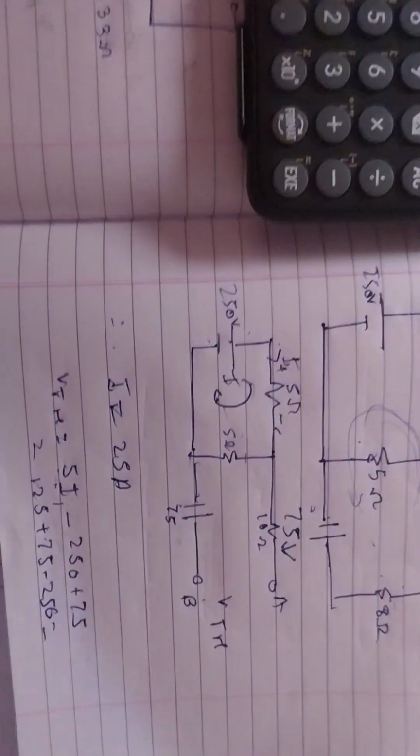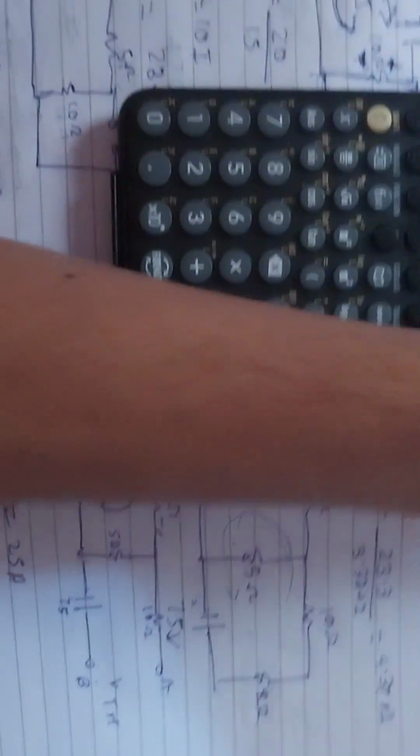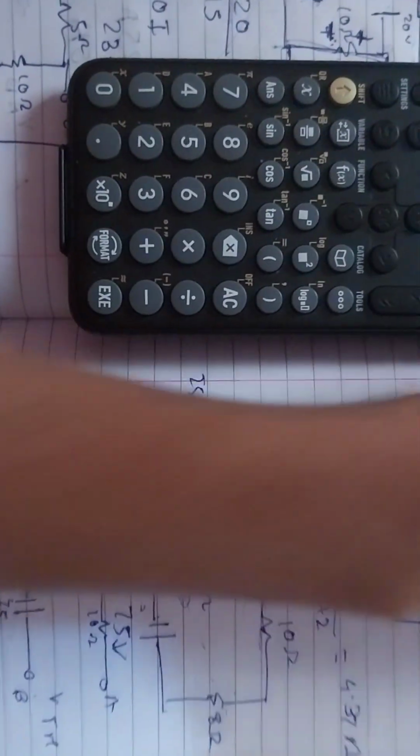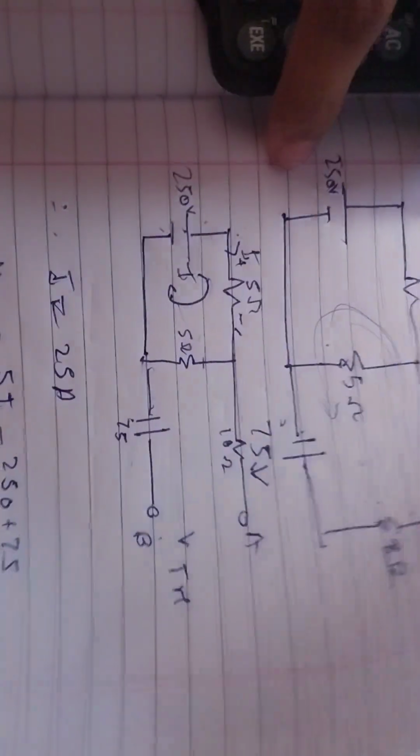I'm bad at calculations, it's 50 volts, and in Ravi Singh it's 50 volts, so the answer is matching. You can calculate the RTH easily, so I'm skipping that part.